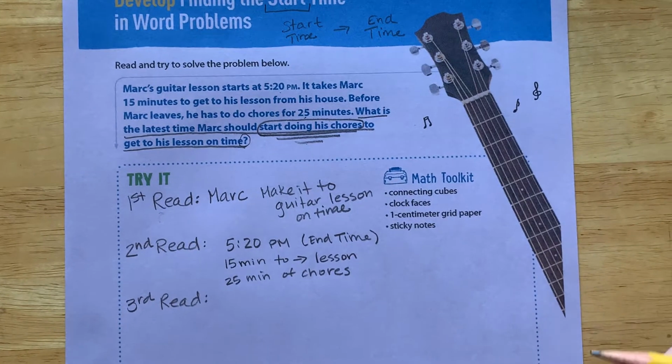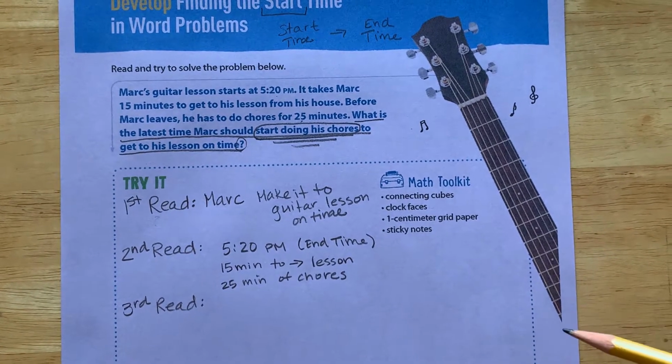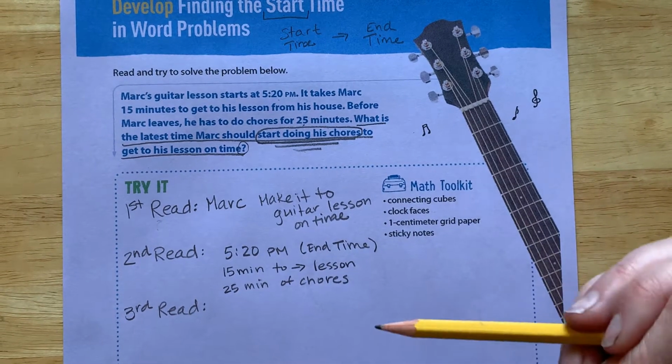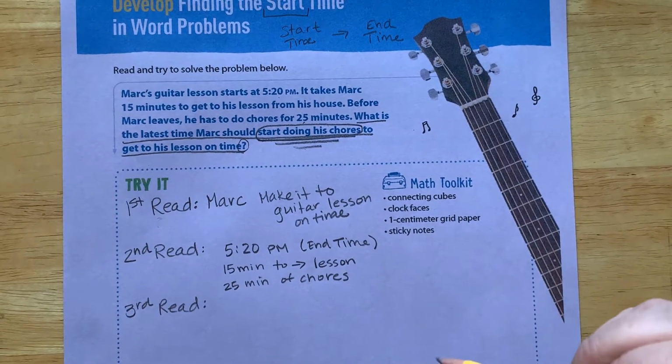Wow, that's a lot of information. Okay, I'm wondering how I'm going to solve this. I'm going to read it one more time, and as we read it a third time, I want you to think about how you could figure this out.